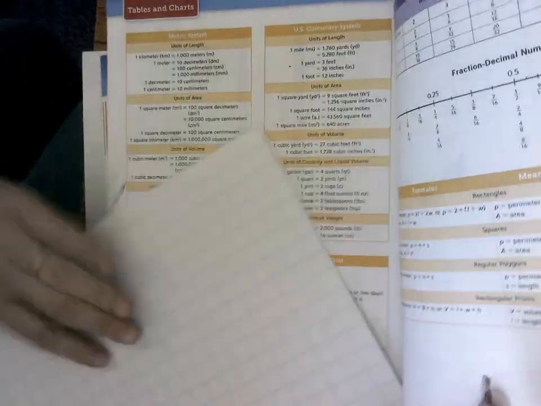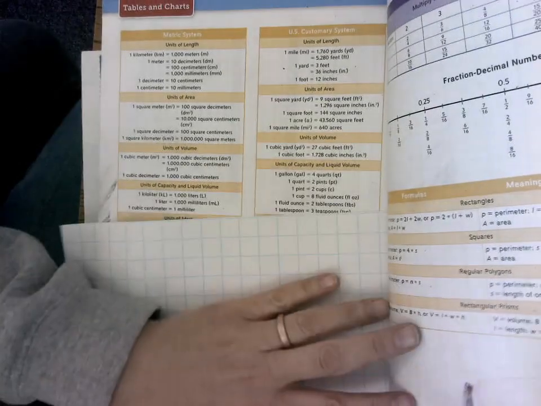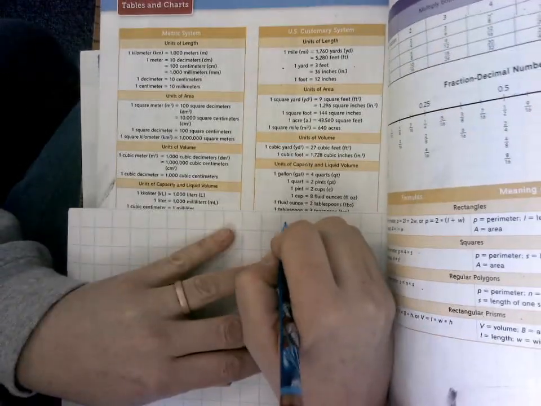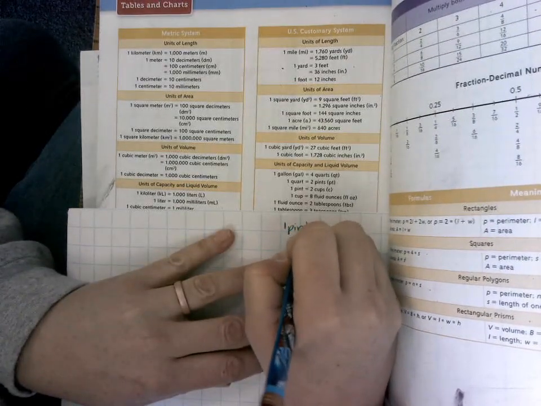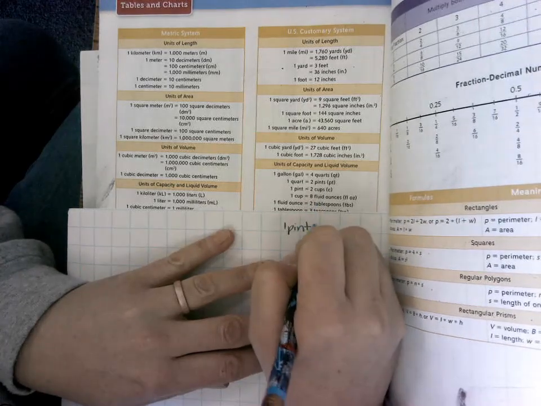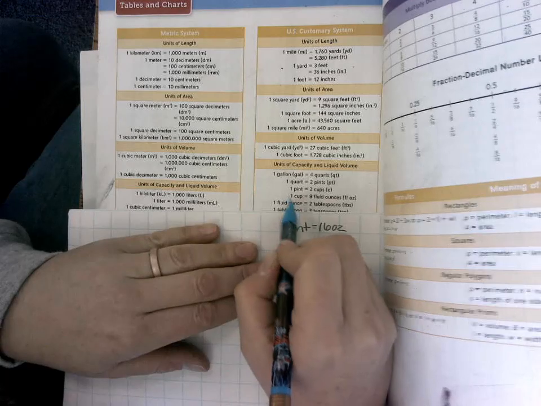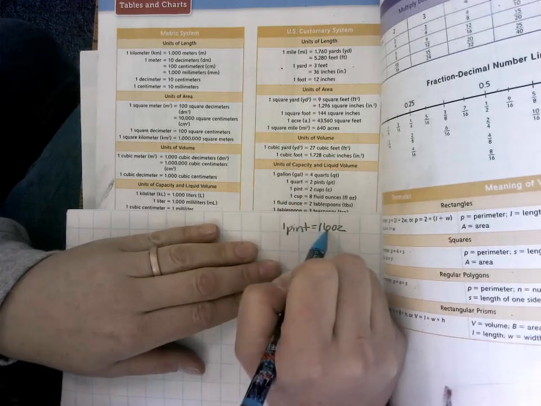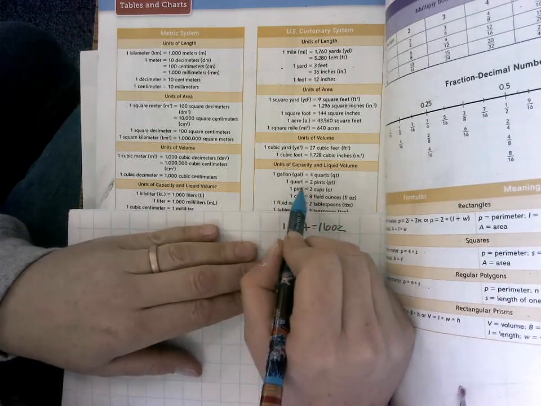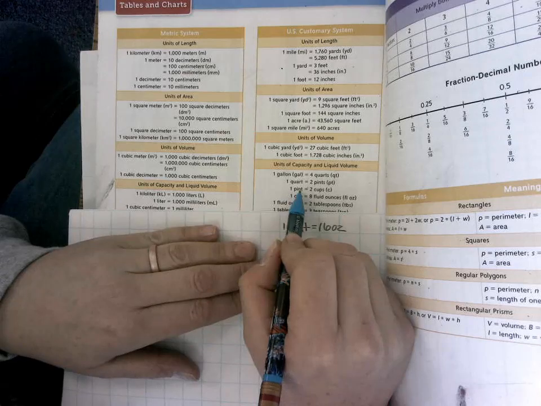So 1 pint, I'm going to write that down so I don't forget. 1 pint, not 16 cups, sorry, equals 16 ounces. Okay? I'm going to continue my thinking. So I have 1 pint, and that equals 16 ounces. Well, how much? We've got to keep on going.